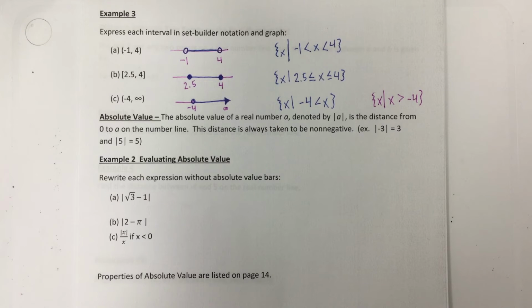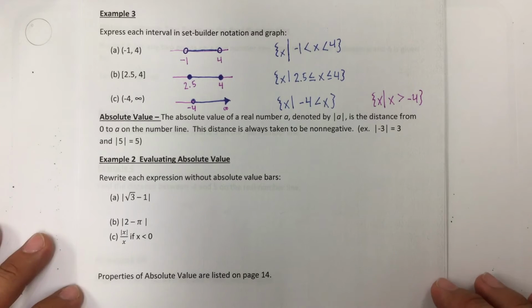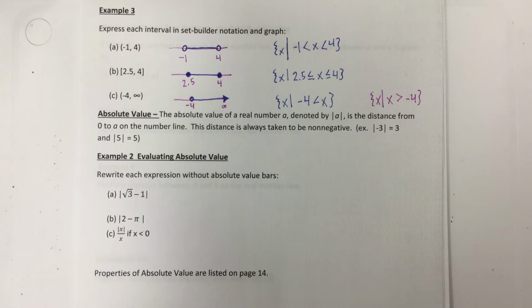Okay, so right here we have the square root of the absolute value of the square root of 3 minus 1. Sorry, so let's start again. Sorry about that. Okay. So the square root of 3 is approximately 1.7, okay? So when you're looking at this, we know the absolute value is supposed to yield a positive number because it's the distance away from 0, okay?